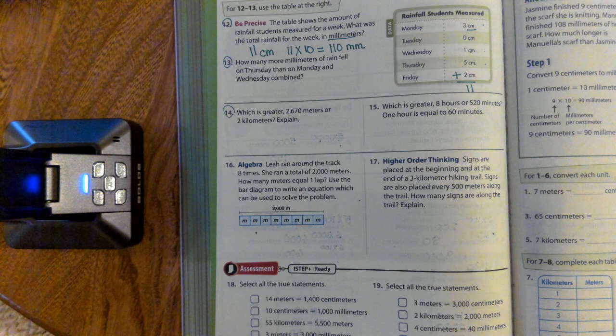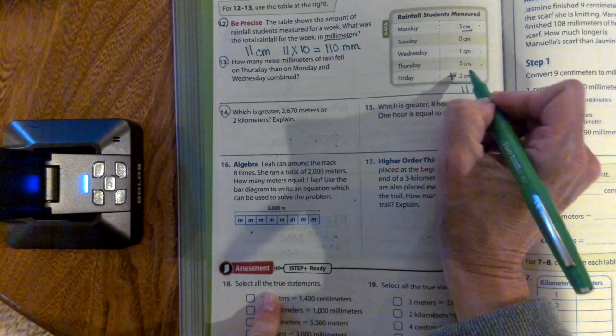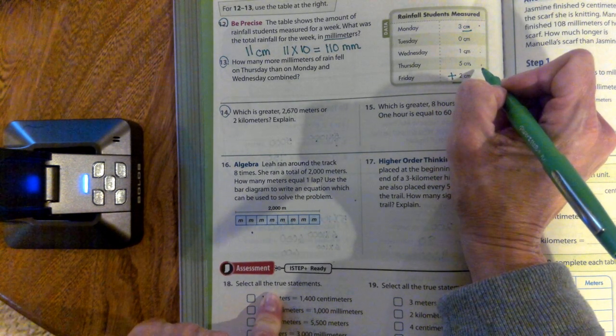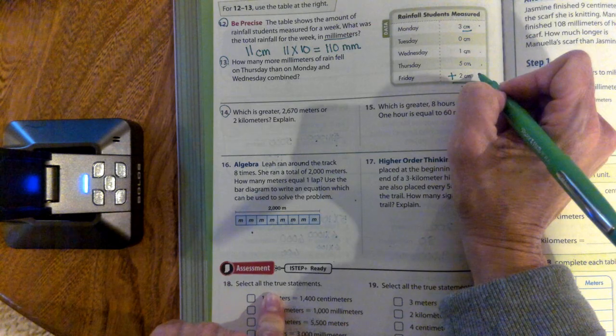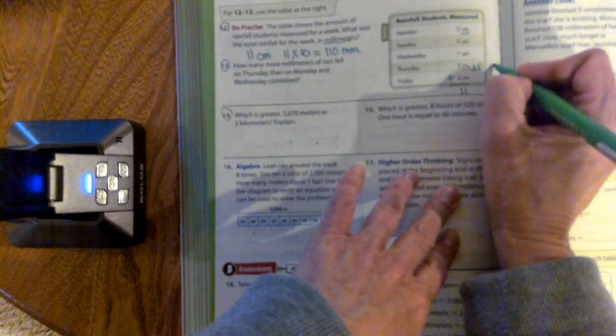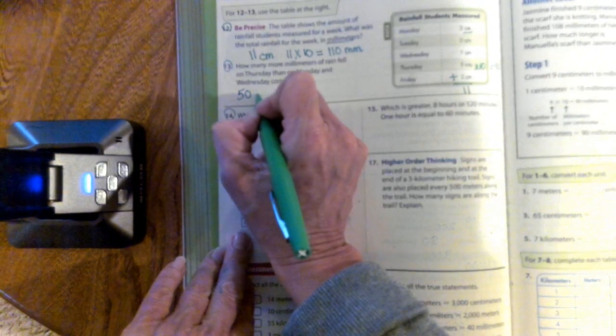Now, number 13, let's look at that question. How many more millimeters of rain fell on Thursday than on Monday and Wednesday combined? Okay, and again, it wants millimeters. So the first amount we need is Thursday. Thursday is 5 centimeters. So if I want to change that to millimeters, what do I multiply by? Okay, we're going to multiply it by 10. 5 times 10, Thursday's rainfall would be 50 millimeters.